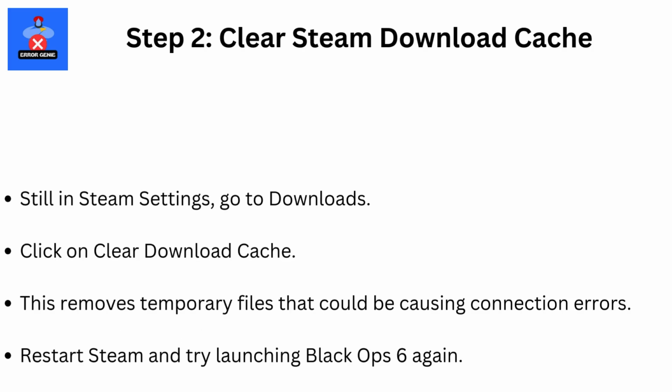Step 2. Clear Steam download cache. Still in Steam settings, go to Downloads. Click on Clear Download Cache. This removes temporary files that could be causing connection errors. Restart Steam and try launching Black Ops 6 again.